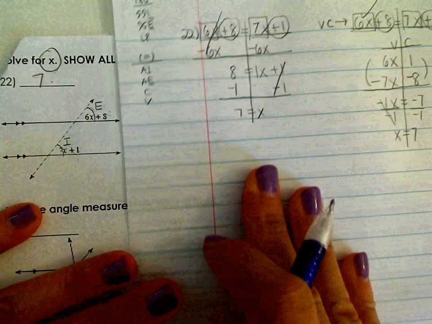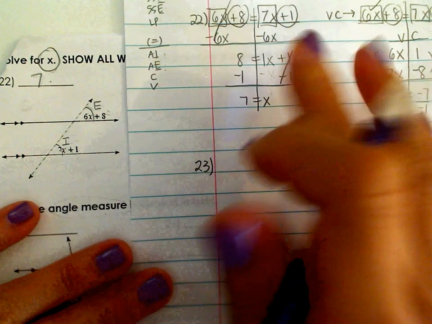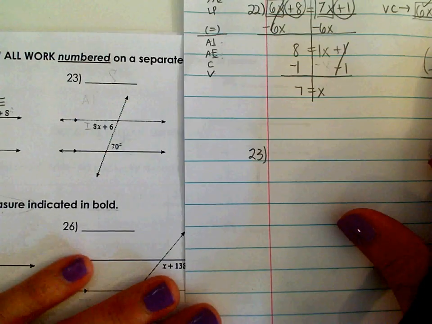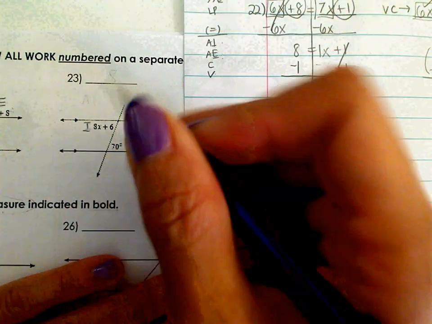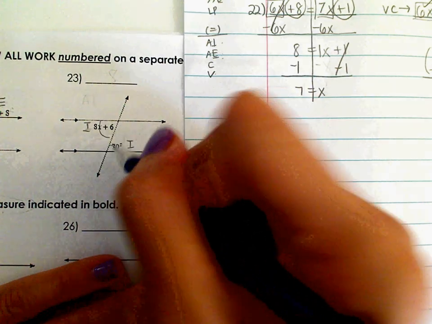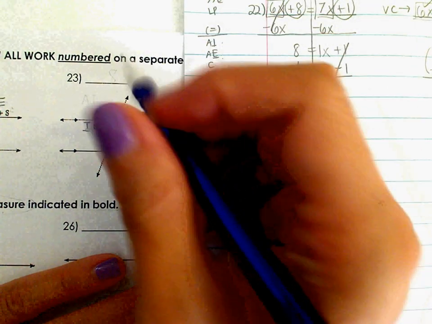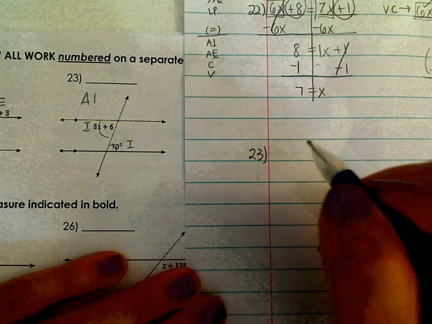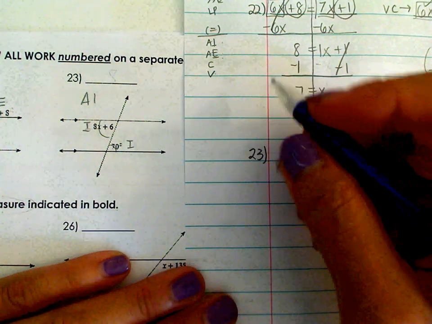Number 23. Let's see what kind of angles these are. Okay, so one's in the interior, one's in the interior, and they're on opposite sides of the transversal, so it has to be alternate interior. It's not SSI, SSE, or LP, so these are equal.